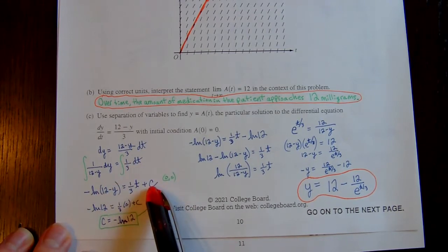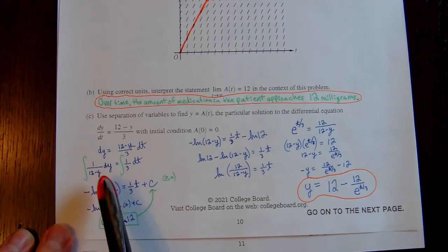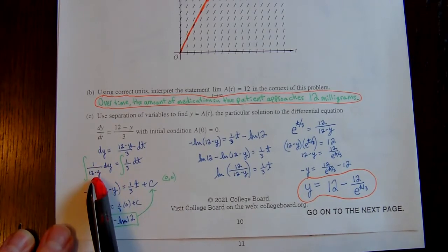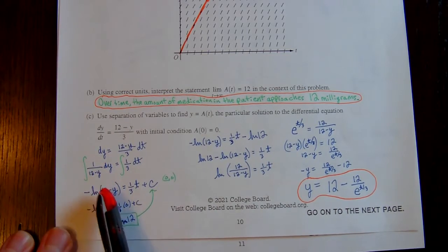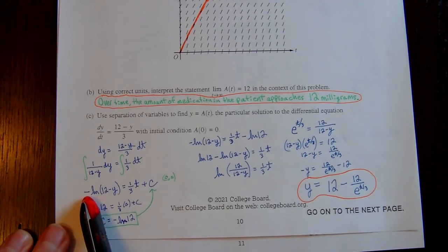We always put the plus c on the side the x's are on. When you're integrating this side, technically my u is the denominator, the du is equal to a -1, and then you have a 1 over u. So when you have 1 over a single letter, that's your ln. But since your du is a -1, you balance out with the negative right there.